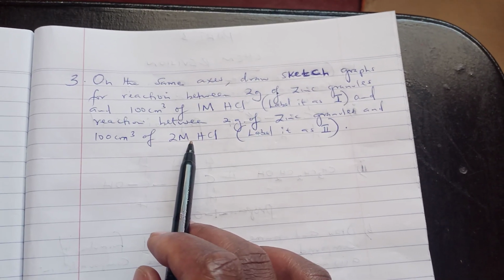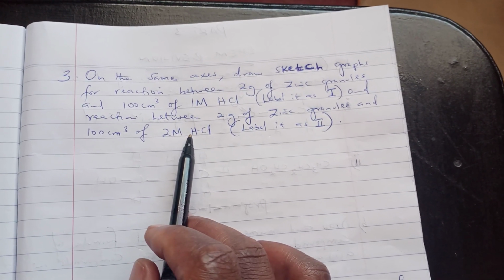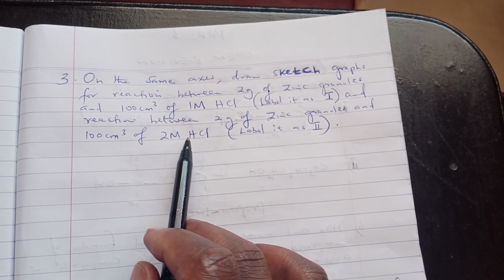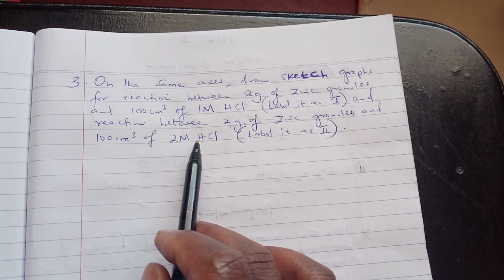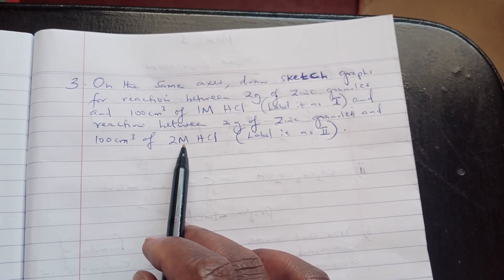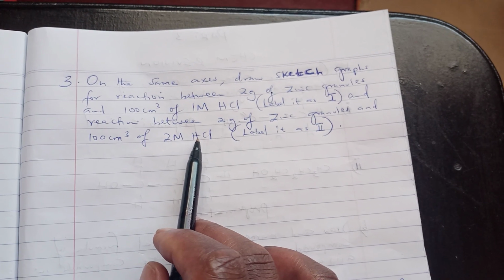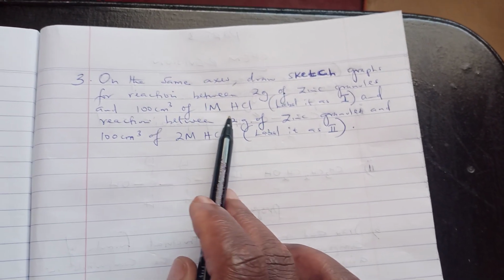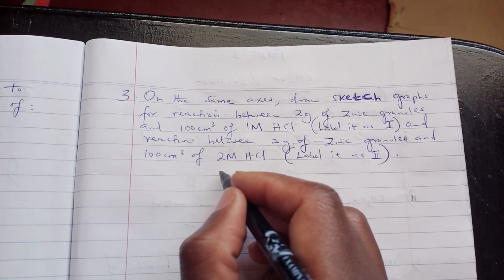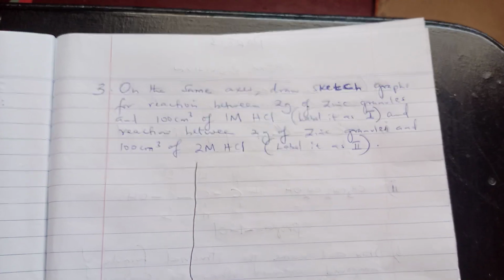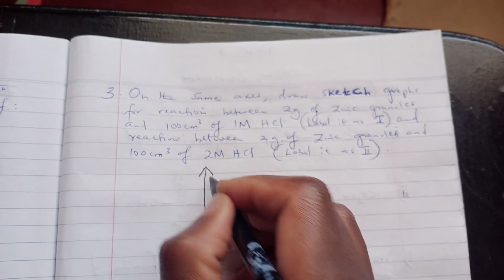When you have a higher concentration, it means you have more particles that can collide, and therefore there's a higher chance that you get more products. So when you have a higher concentration of the acid, the reaction becomes faster, so you get products at a faster rate compared to when the concentration is lower. So in this case, if we are told to sketch, then you draw like that.